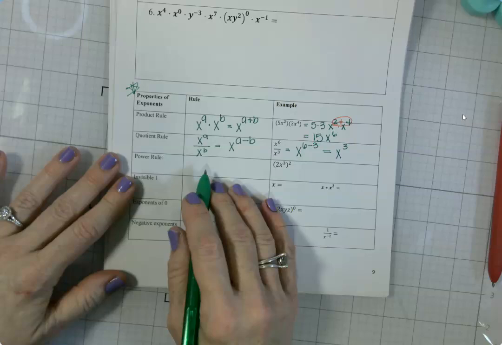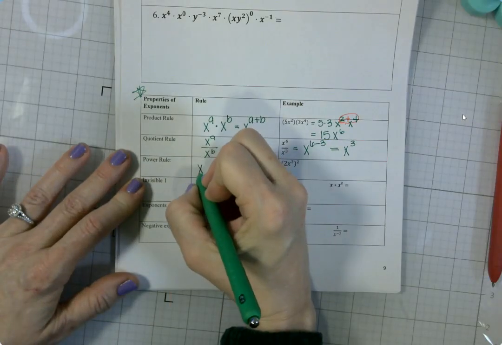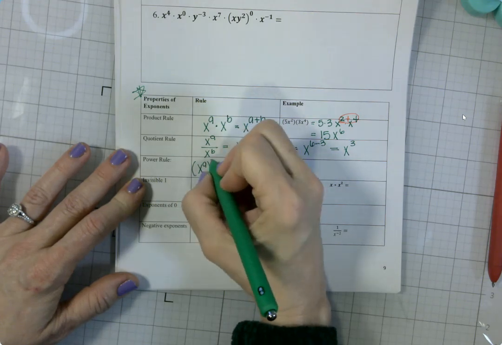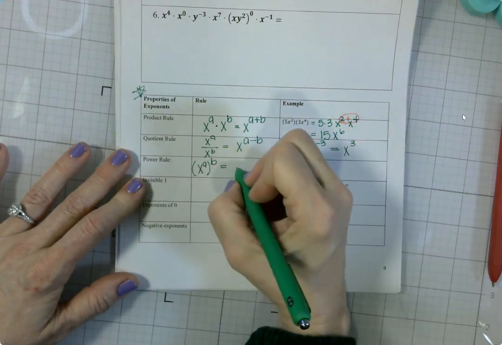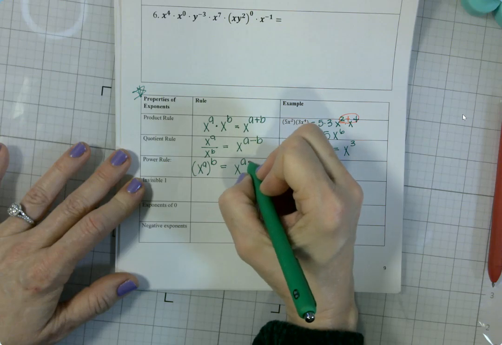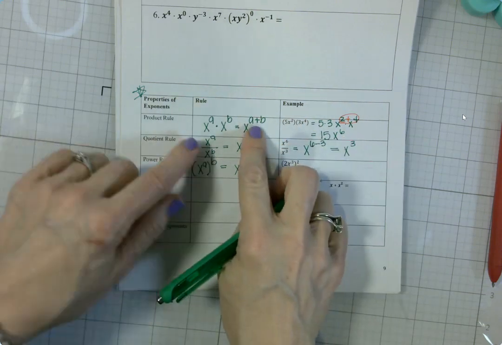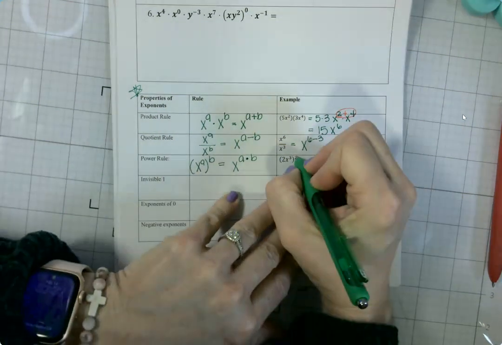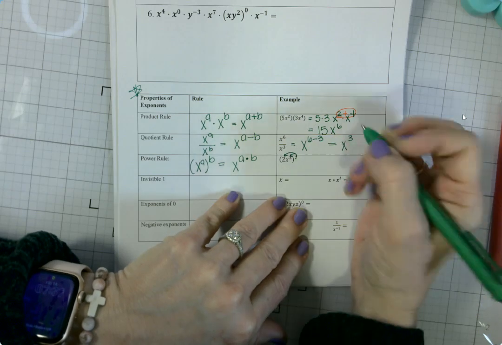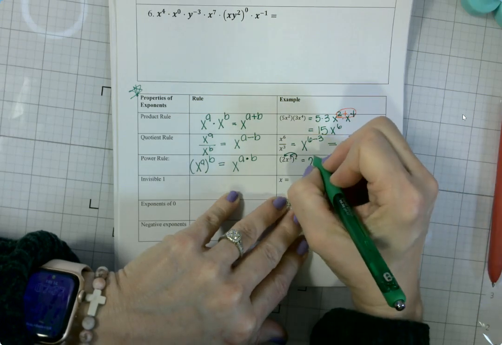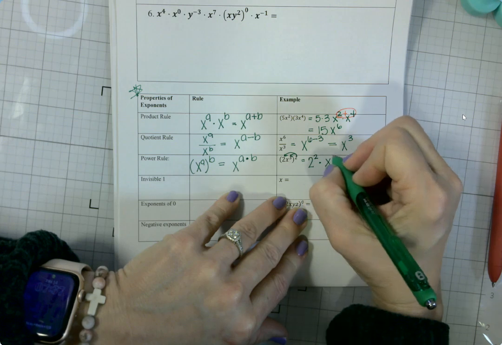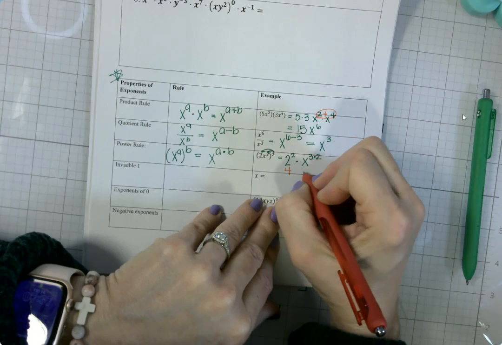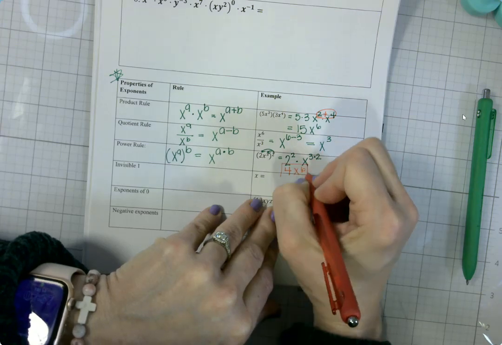Okay, so a power rule. If I have x to a power, and then I raise that entire power to a power, then I'm going to multiply my exponents. There's a big difference between this and this. Okay, here I'm going to apply the square to both the 2. So I have 2 squared, and then I have x, and then this is 3 times 2. So we have a 4 x to the 6th.